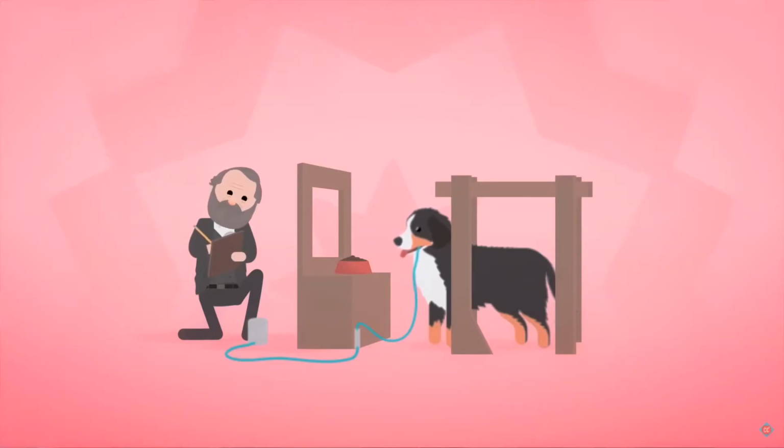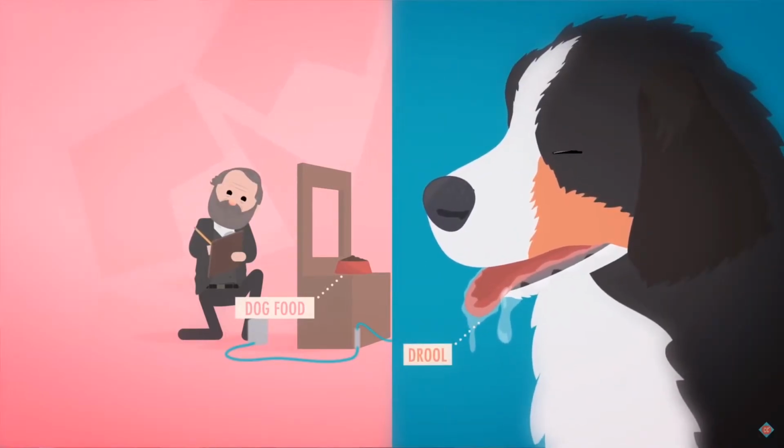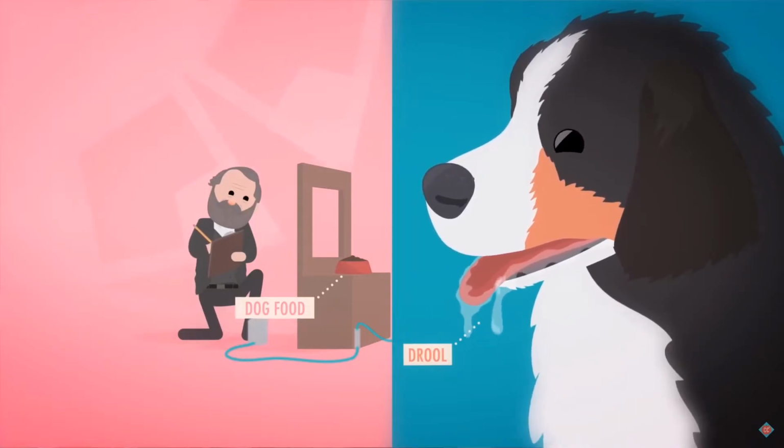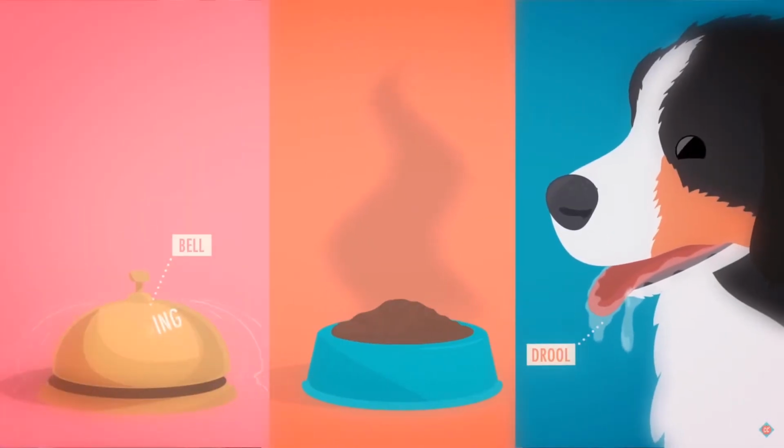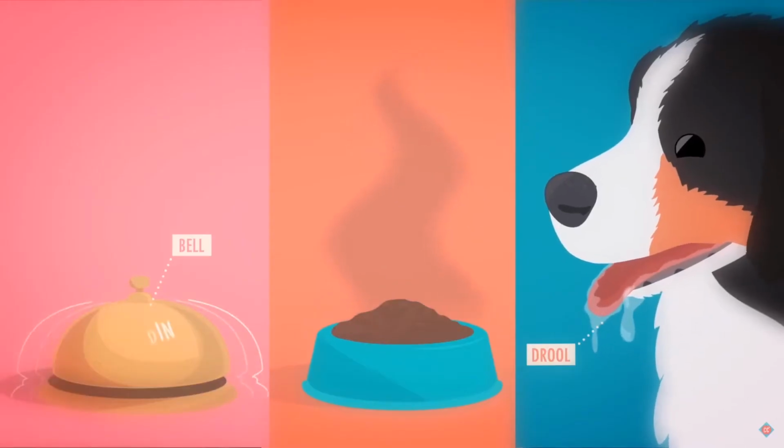He was turning out his famous series of experiments in which he paired the presence of meat powder, yummy, which got the dogs to drooling, with lots of different neutral stimuli, things that wouldn't normally make you drool, like a certain sound or shining a light or a touch on the leg. Then Pavlov observed after several of these pairings, a dog would start to drool just at the sound or the light.